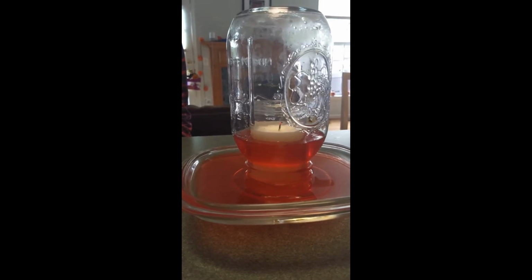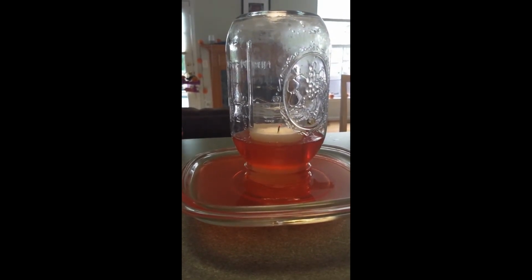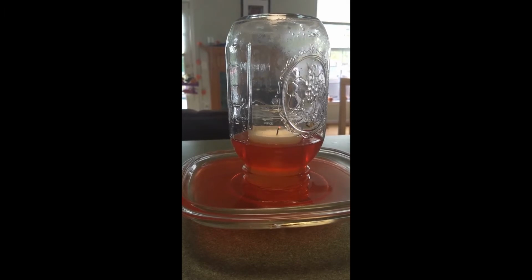And now it's picking up a little. It's getting bigger. Yeah, and going faster. Now it's slowed down.